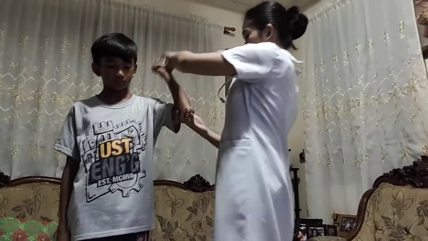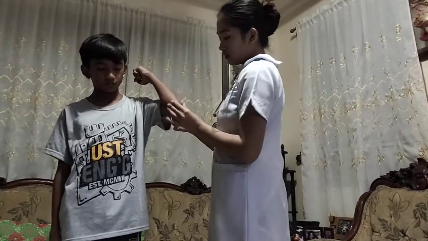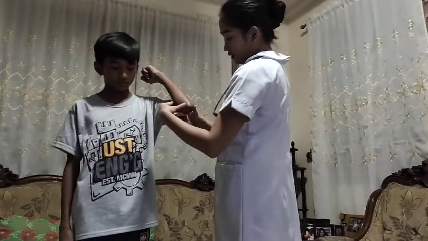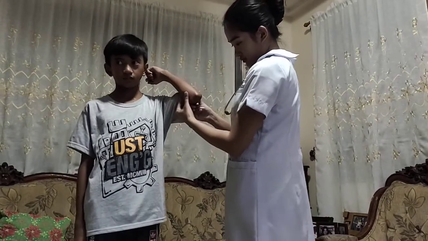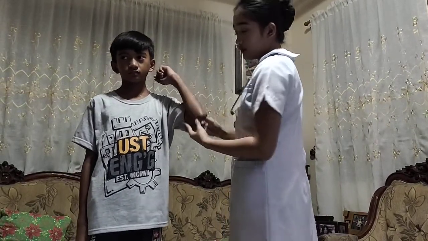In flexed position, palpate the olecranon process and the medial and lateral epicondyles. Upon palpating, there are no signs of pain, no swelling, no masses present, and no tenderness or redness.